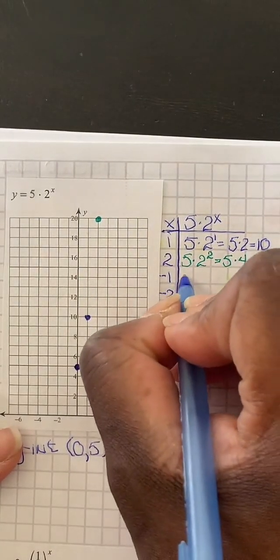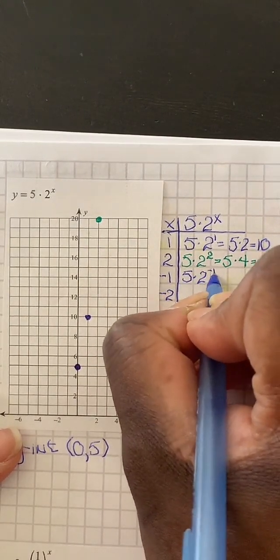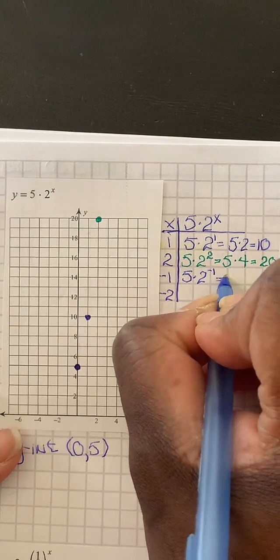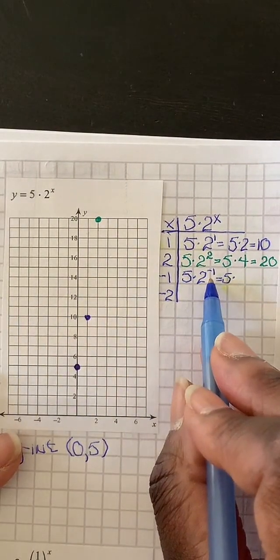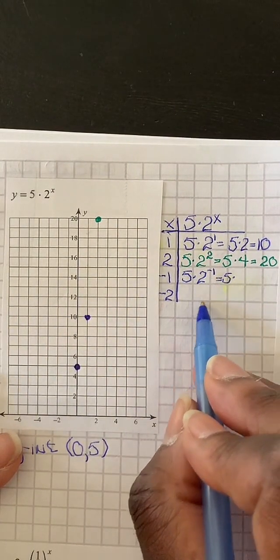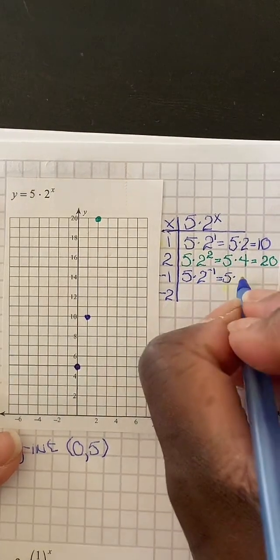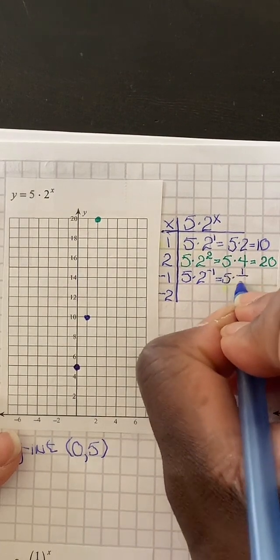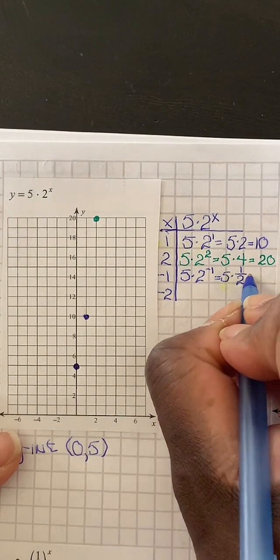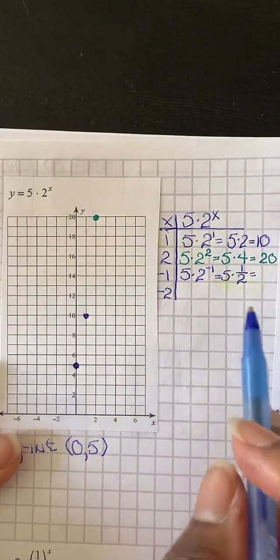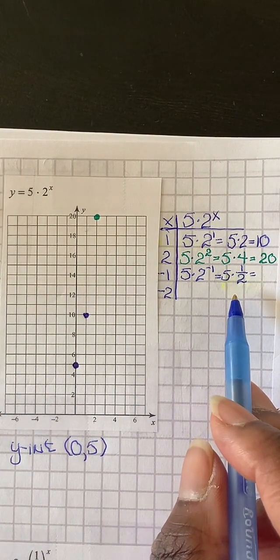If I said negative 1, that means 5 times 2 to the negative first power. Anytime I have a negative exponent, I need to drop this into the denominator. So it's actually going to be 1 over 2 to the first power, which is 1/2. So 5 times 1/2 gives me 5/2.